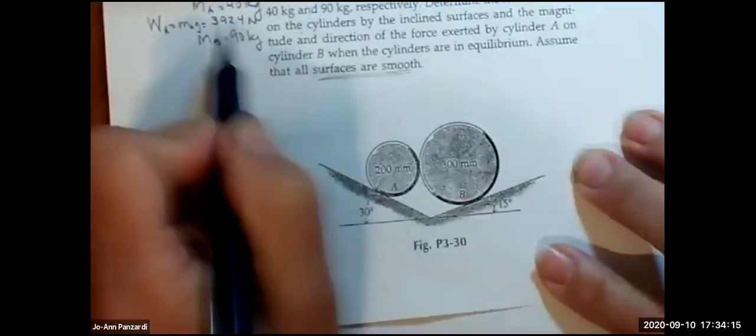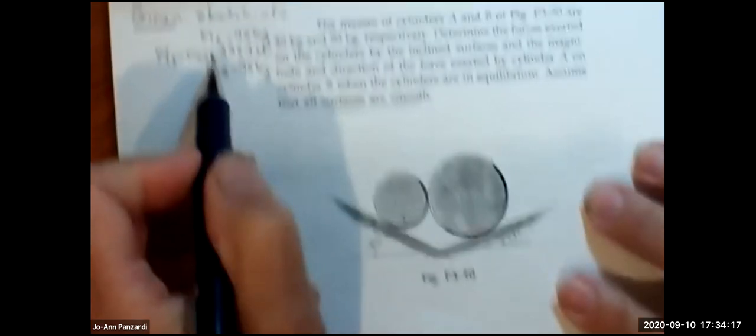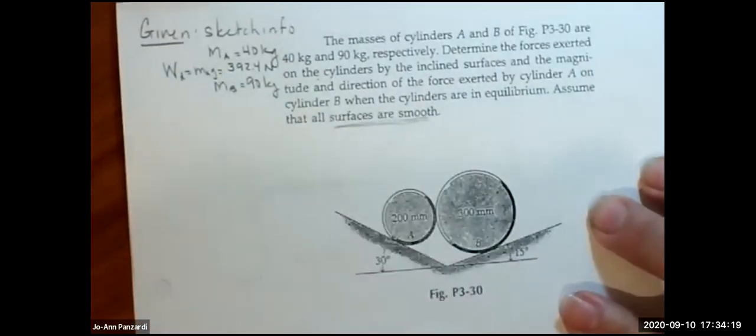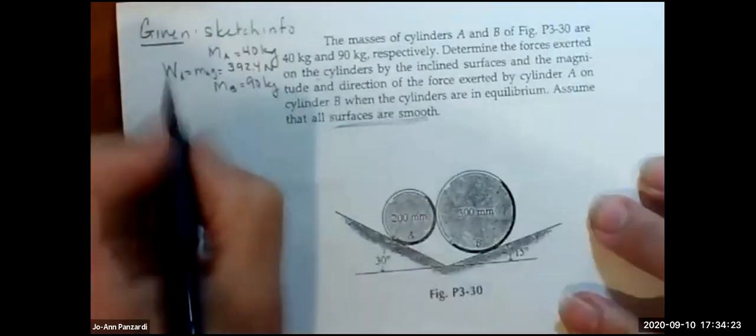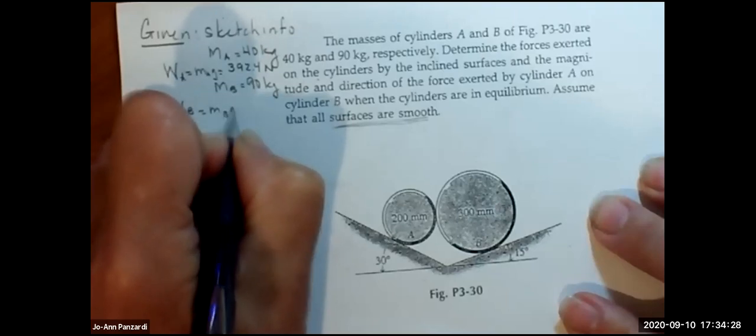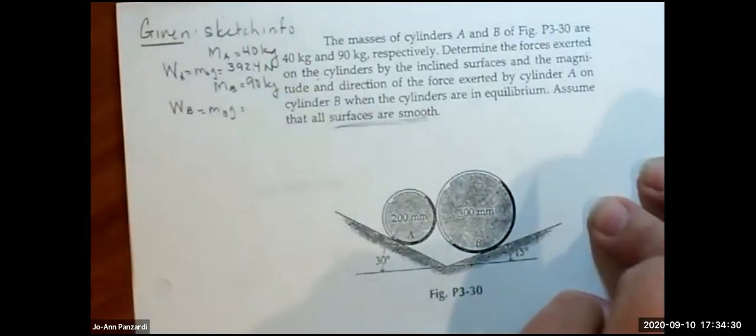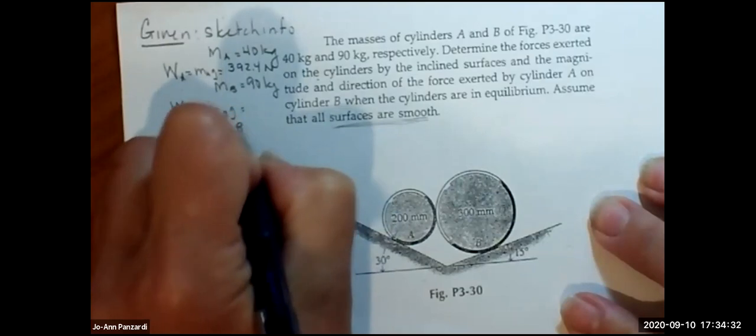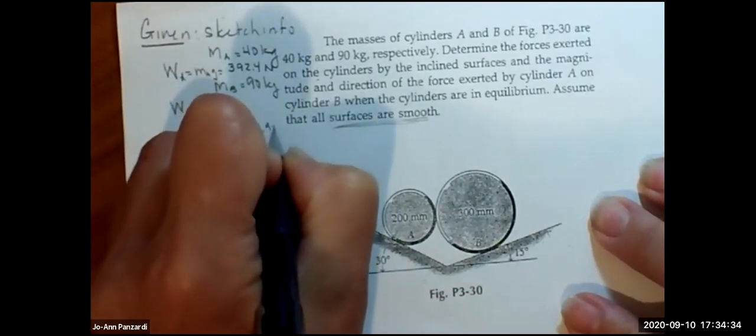So as soon as you write the mass on a statics problem, convert it to weight so you don't use the mass, you do use the weight. The weight of B is MB times G, and it turns out to be 882.9 newtons.